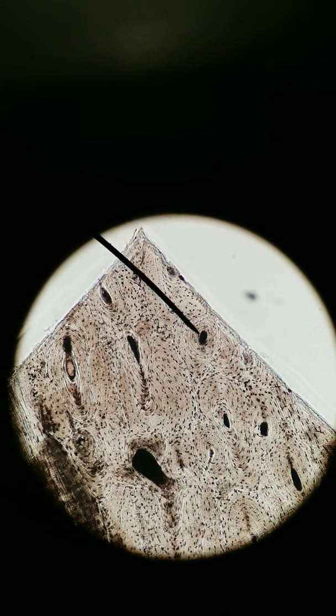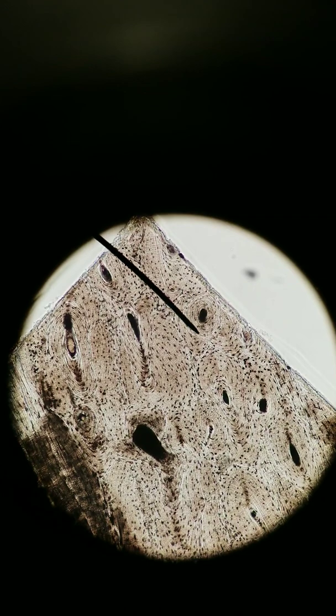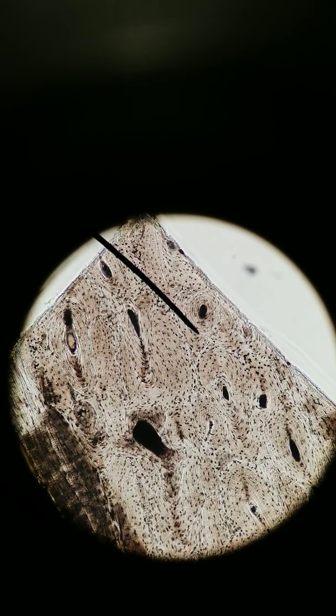All those concentric circles, those are called lamellae. The word lamella means layer. We've talked about lamellated corpuscles, or in other words, Pacinian corpuscles. They look very similar. They have a bunch of concentric circles. So also here, these are lamellae of bone. And lamellae of bone are made up of cells and extracellular matrix.